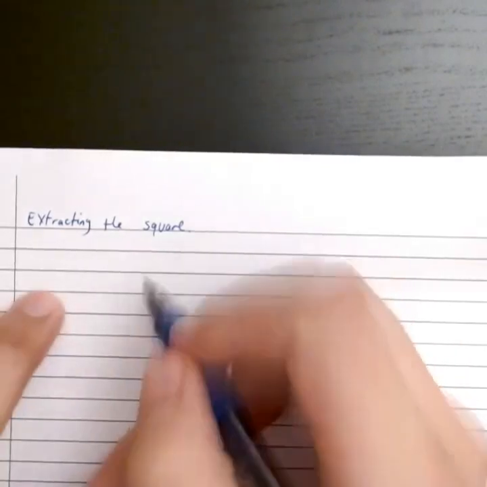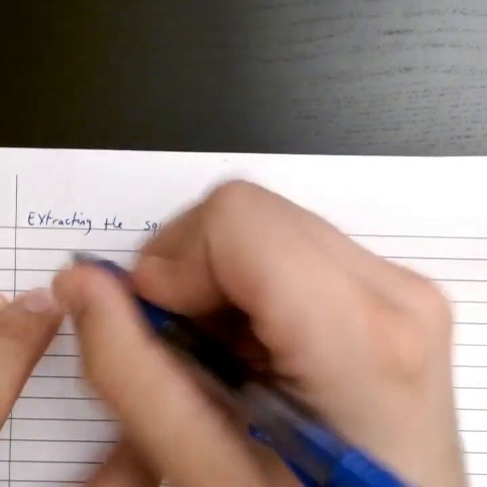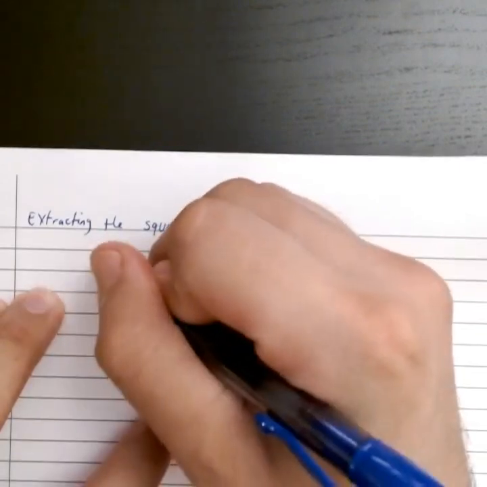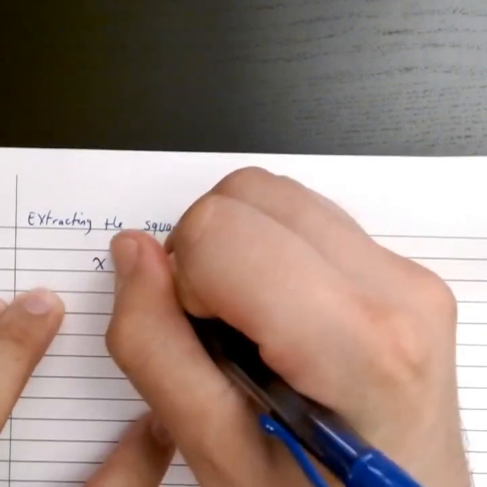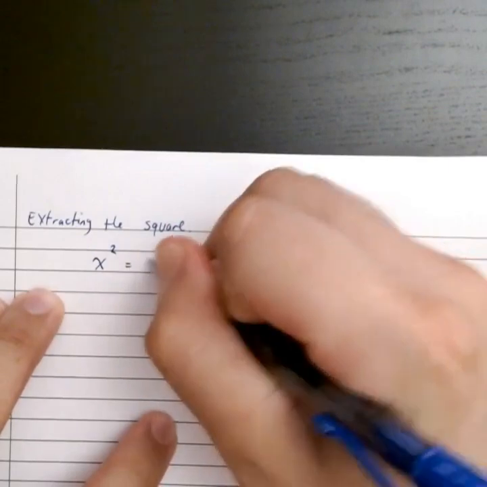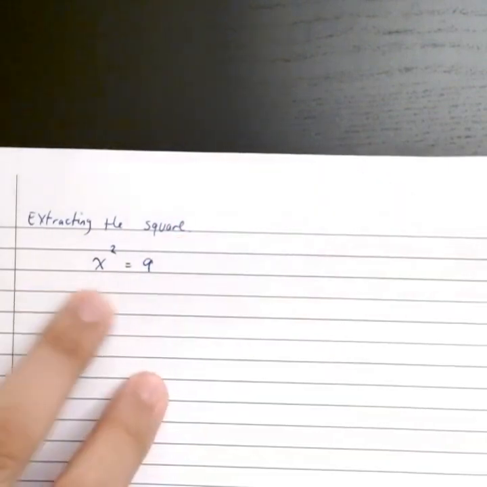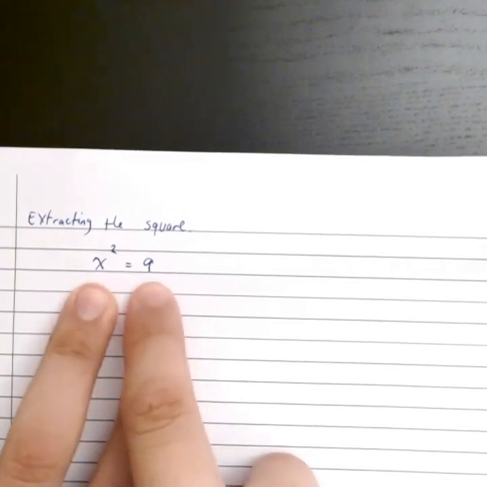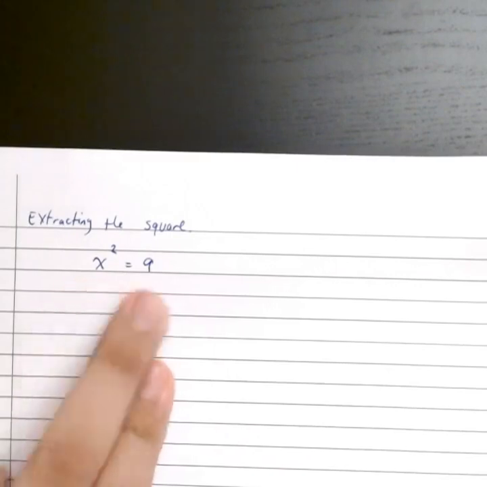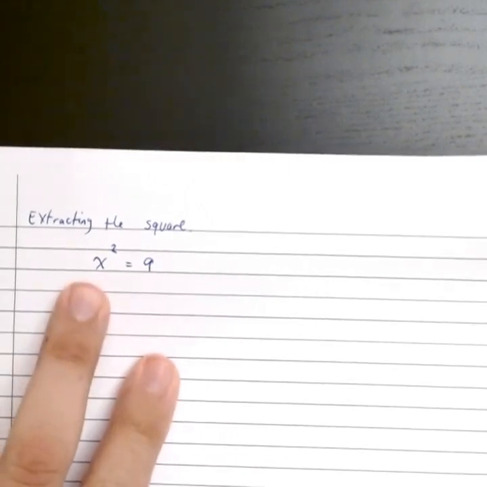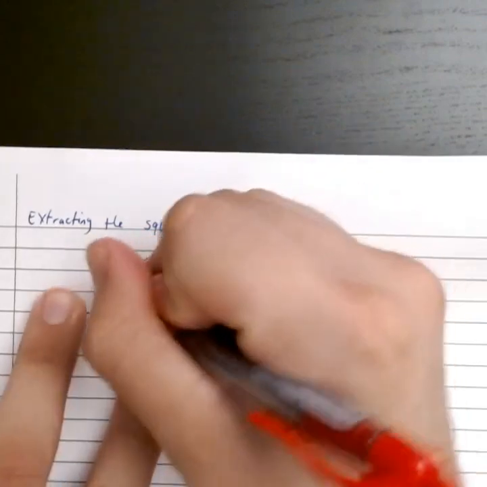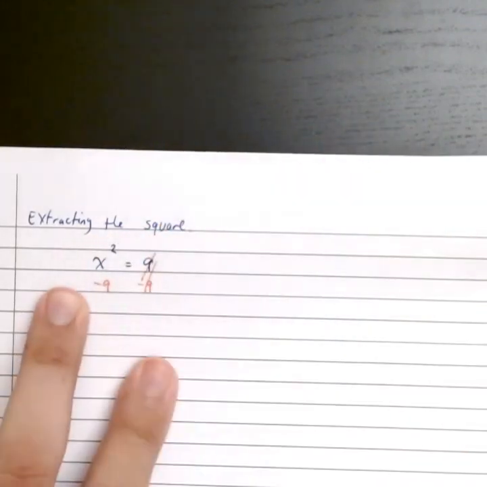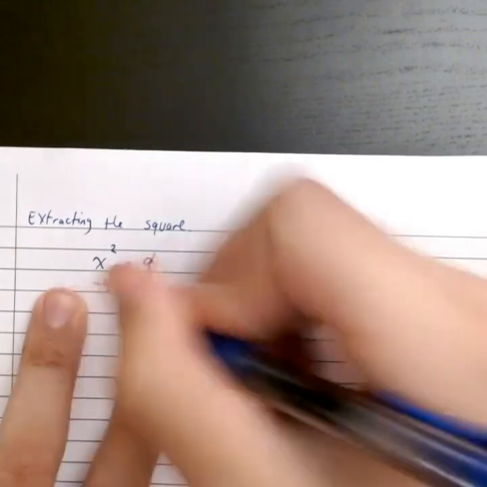Okay, so extracting the square. Let's consider a problem that looks like this. Let's say I have x squared is equal to 9. Let's keep it very, very simple just for now. One way to solve this is I could use factoring. I could get that 9 over by the x squared, so let's subtract 9 from both sides. That'll make one side equal to 0, which is what we want when we're factoring.